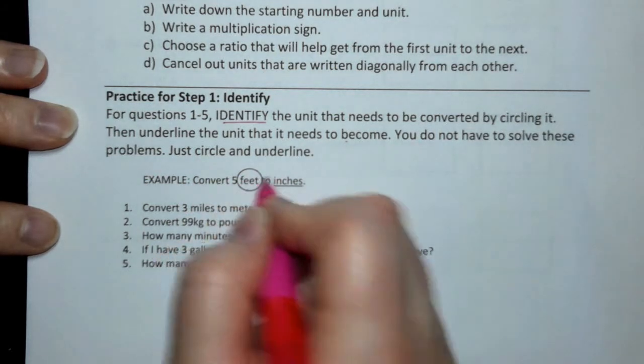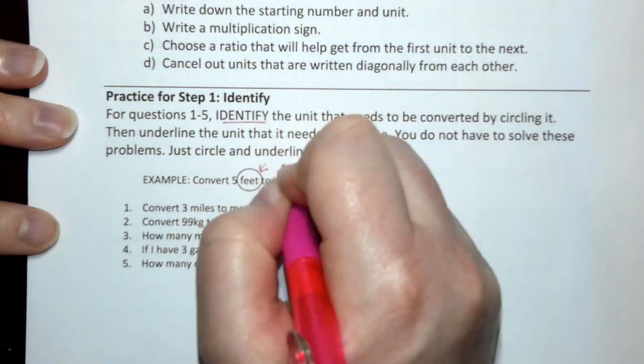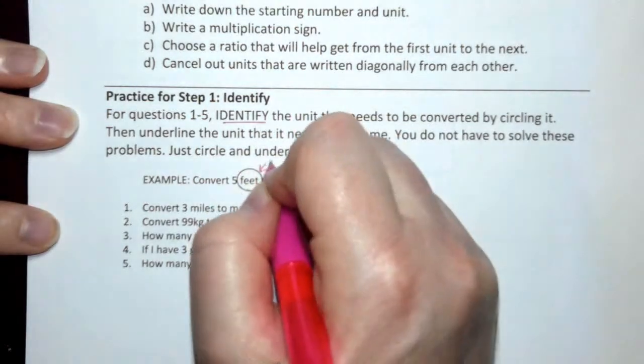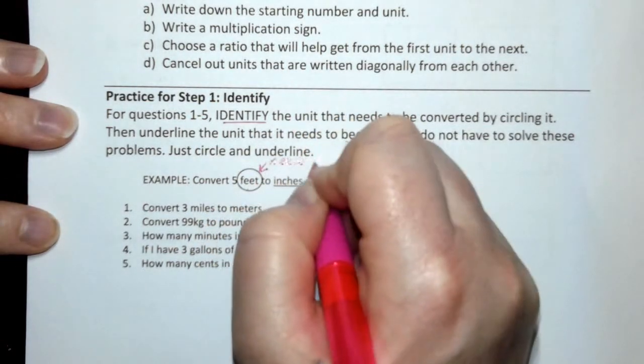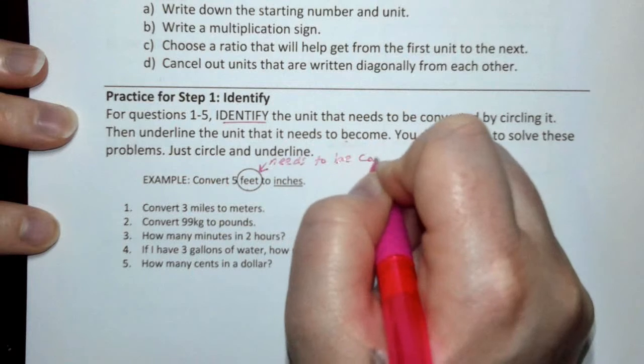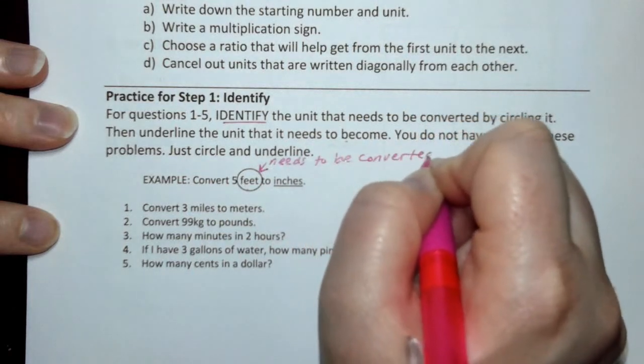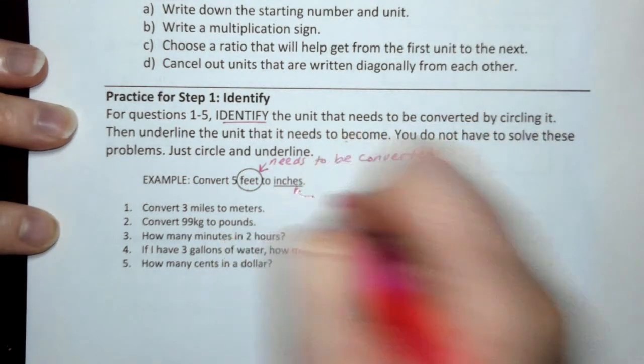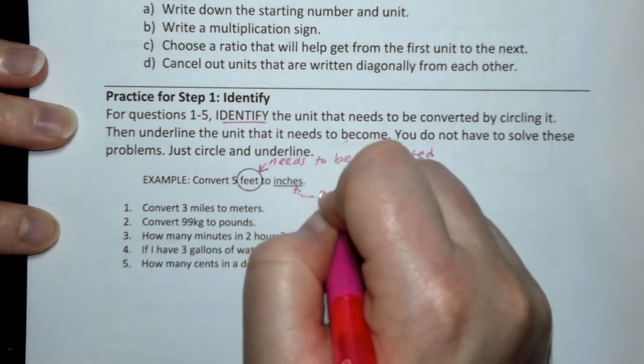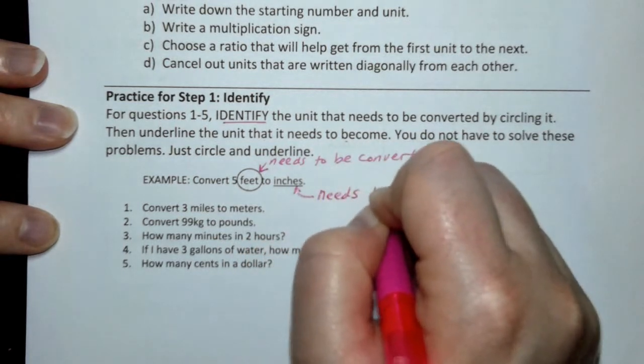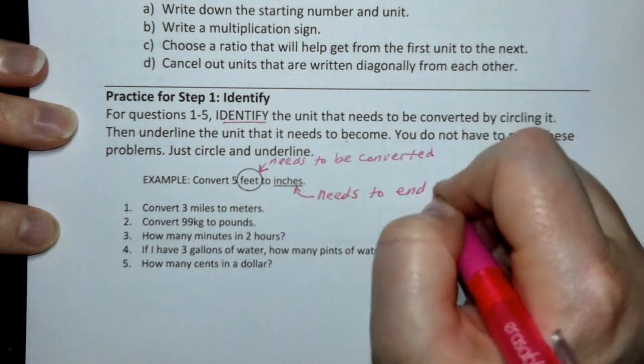So feet gets circled because this is the starting unit. So it needs to be converted. And this one gets underlined because that's what it needs to become, or needs to end as.